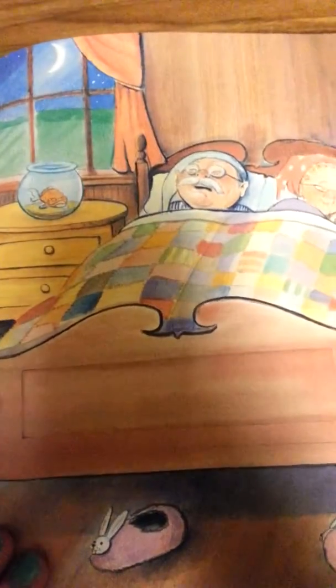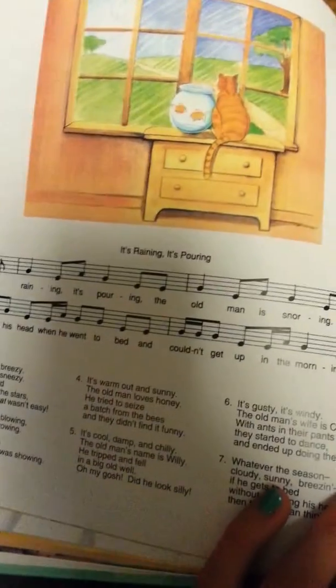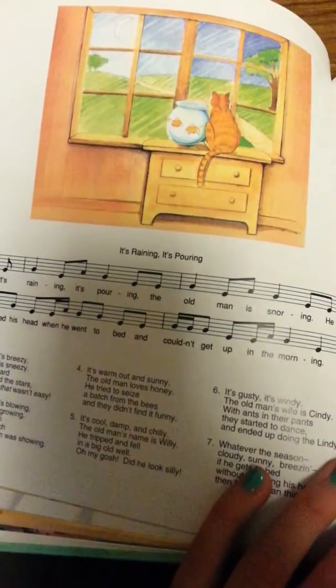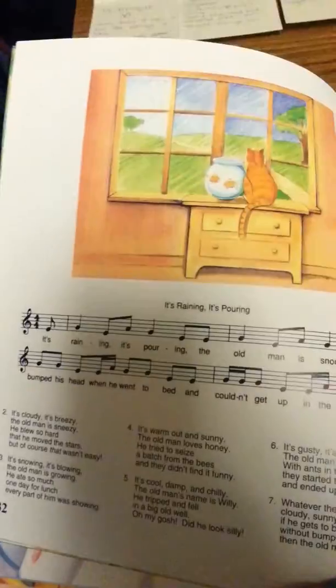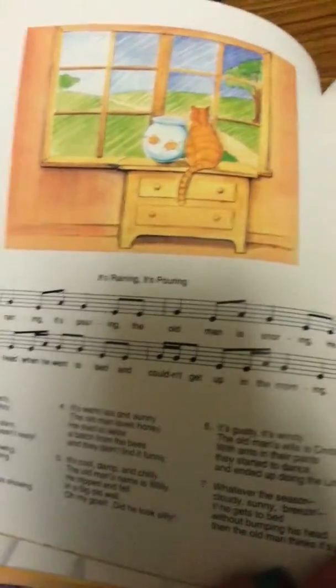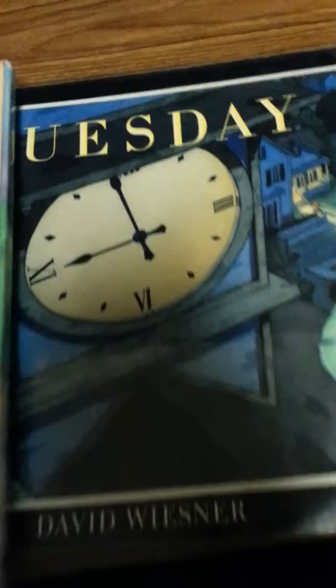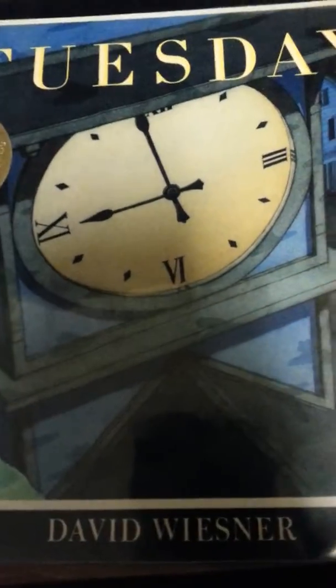As well, this just talks about whatever the season, cloudy, sunny, breezy. So it points out the different seasons that they went through and how the old man is always sleeping. And then at the end there's the song "It's Raining, It's Pouring," so I could also teach that to my students as well. And my last technique is technique 32.